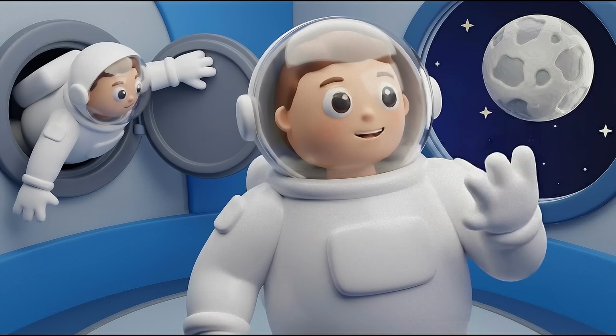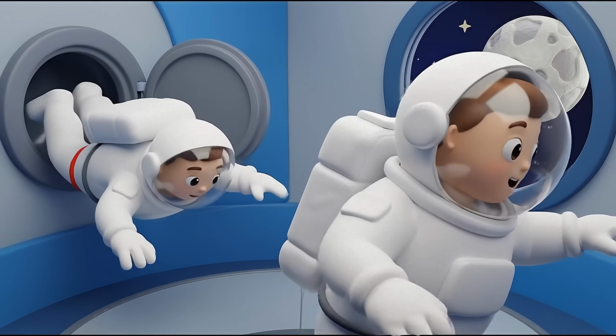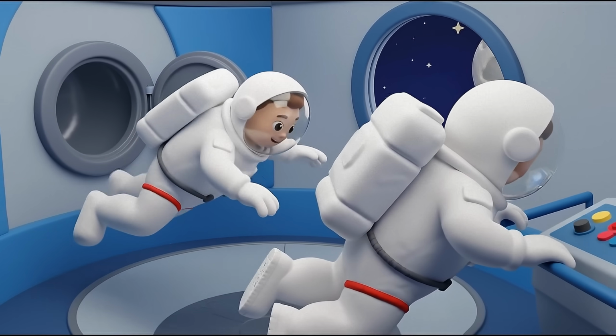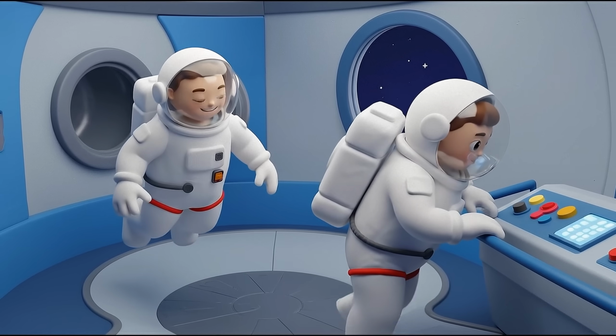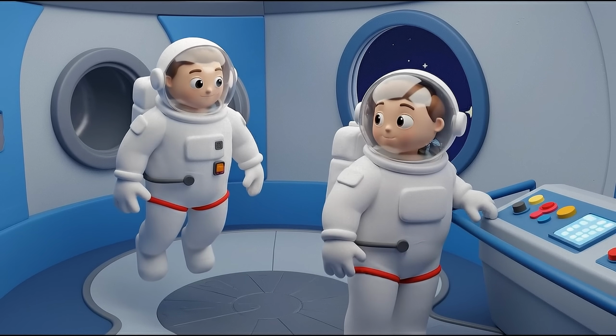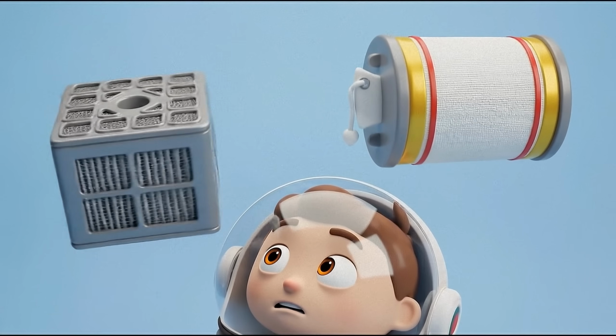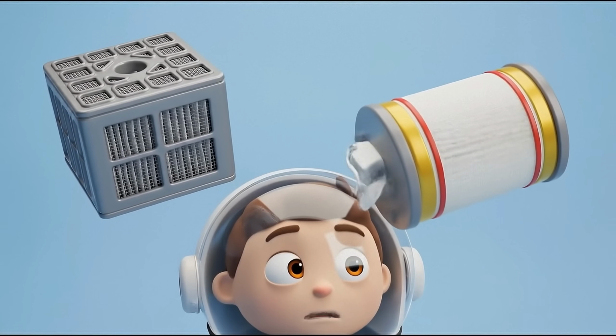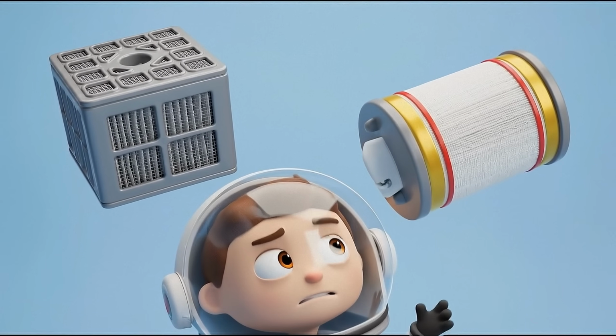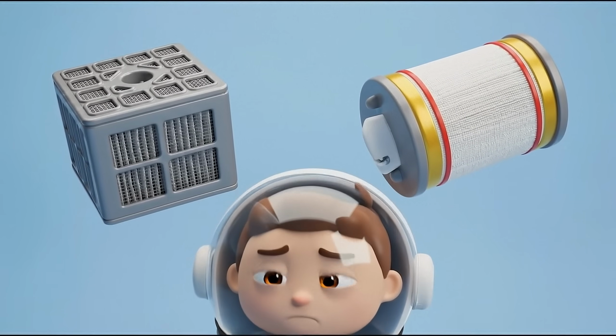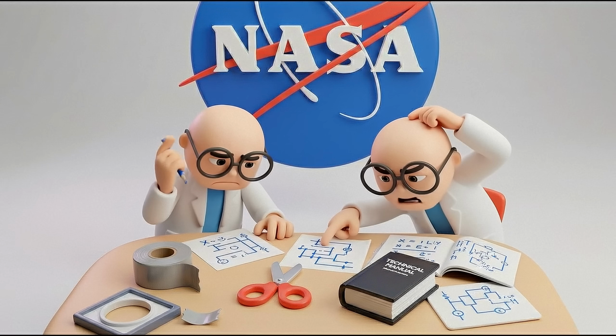The astronauts had to move into the lunar module, which was never designed to support 3 people for such a long time. One of the biggest problems was the carbon dioxide. The air filters from the command module didn't fit the system in the lunar module. They were different shapes, different designs, and not meant to work together. NASA couldn't send the correct part, they couldn't replace it.